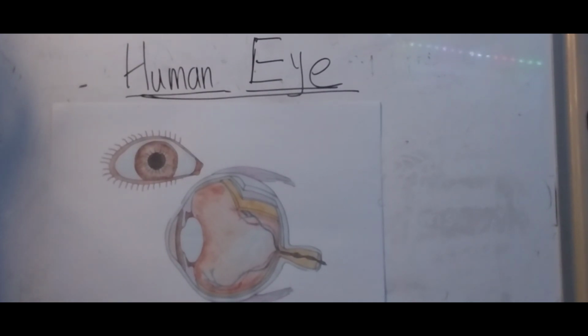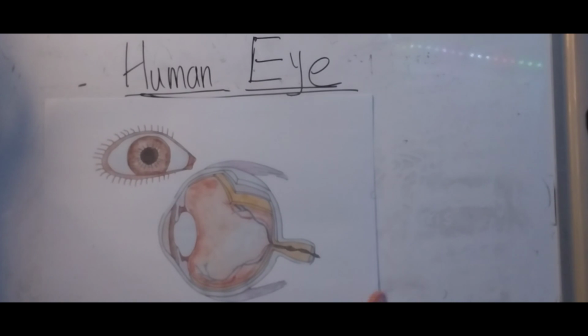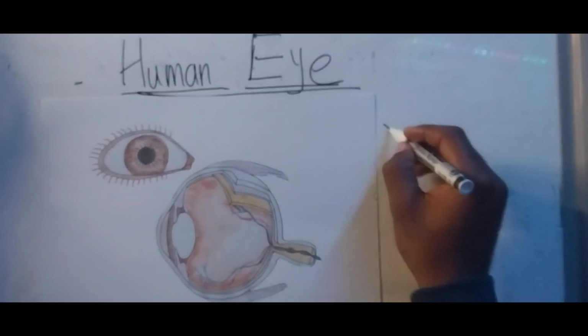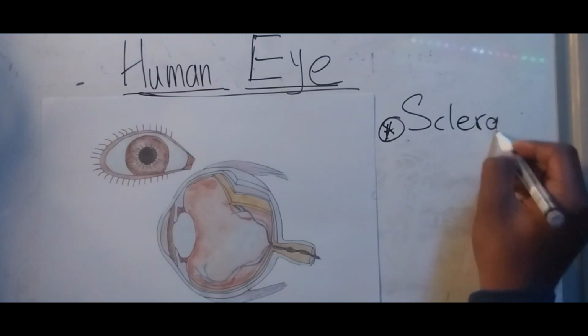We're going to look at the human eye. The human eye is pretty simple. The basics that you need to understand is that we have three layers in the human eye. The first one that I'm going to talk about is called the sclera.